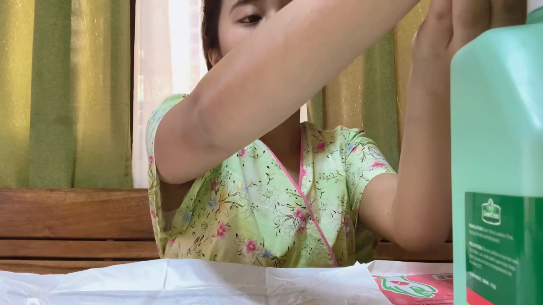After that, you need to document all the sterile techniques that have been done throughout the procedure. And lastly, you need to apply a hand hygiene technique before proceeding to another procedure or to another work.